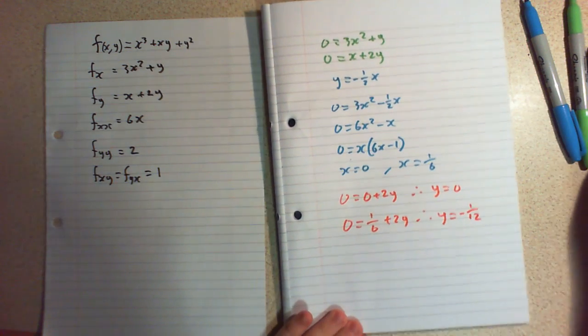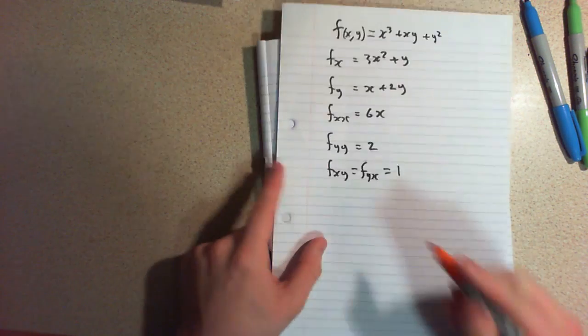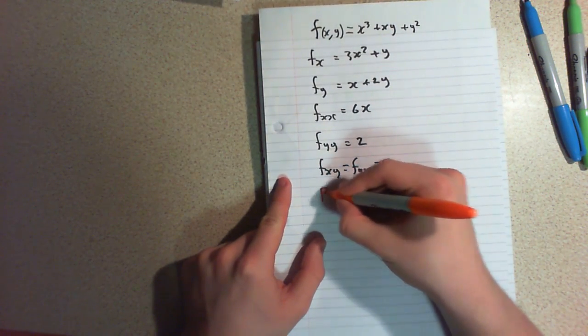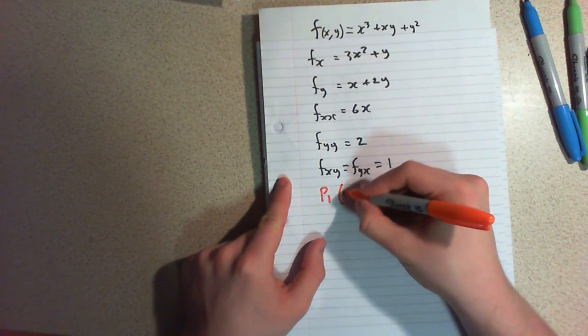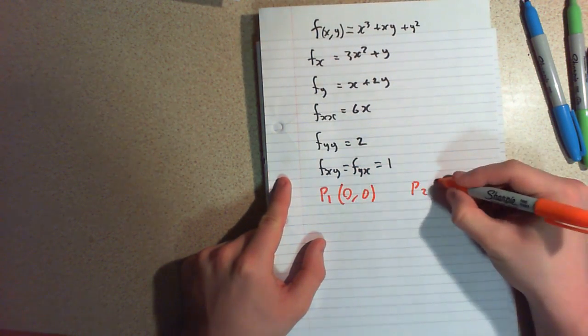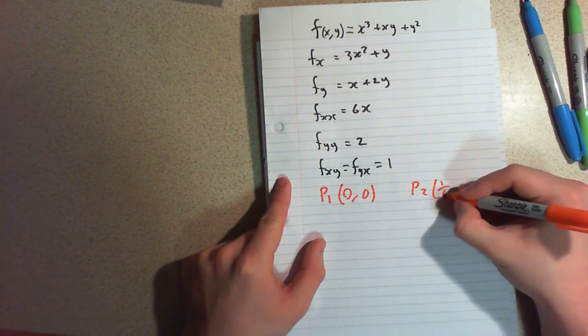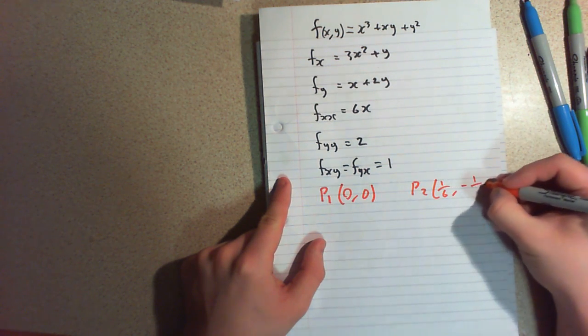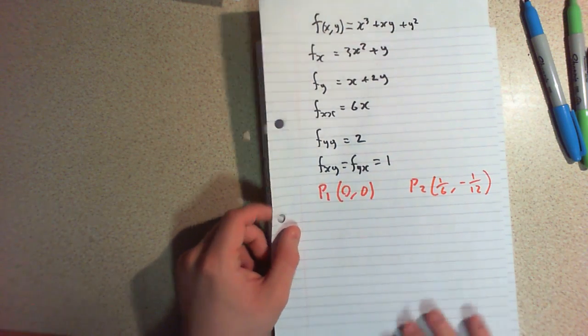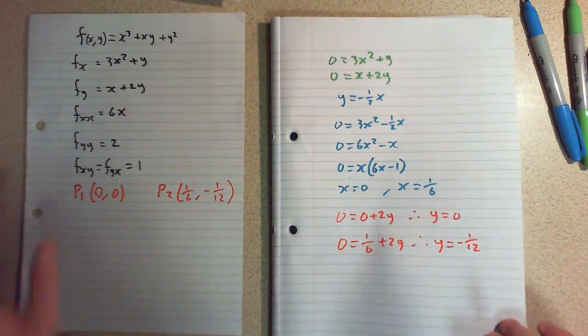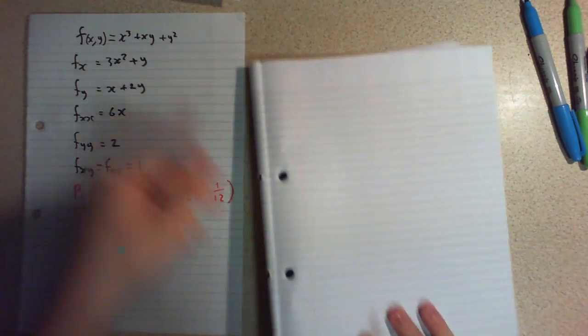So now we've found those, we can write that down, and we can say that we have 2 points, point 1 and point 2. Point 1 is (0, 0), and point 2 is (1/6, -1/12). What I'm saying about keeping a sheet is that you will be referring back to it a lot. The next thing then is to find an equation for D.